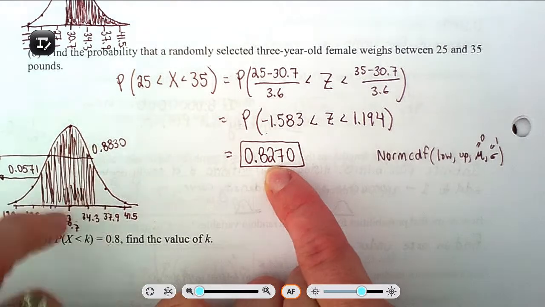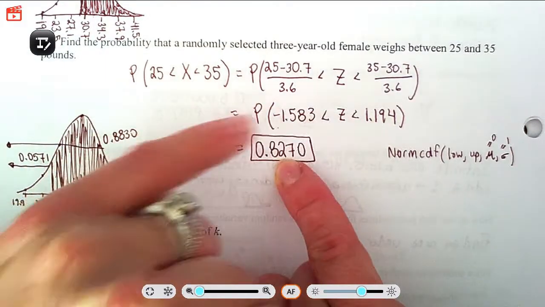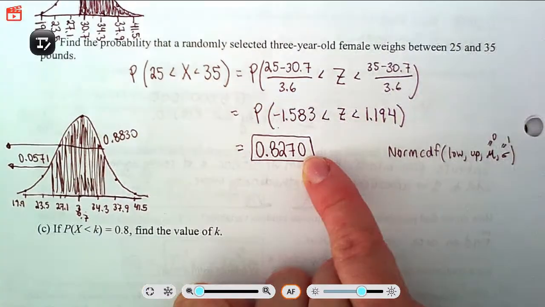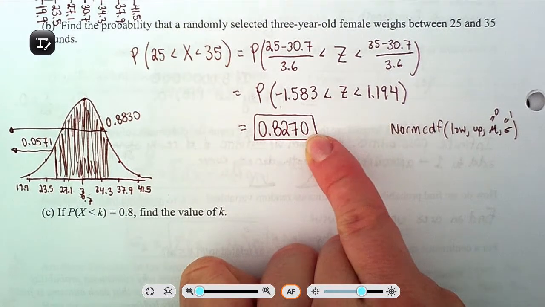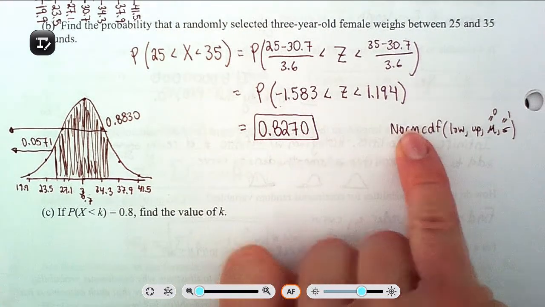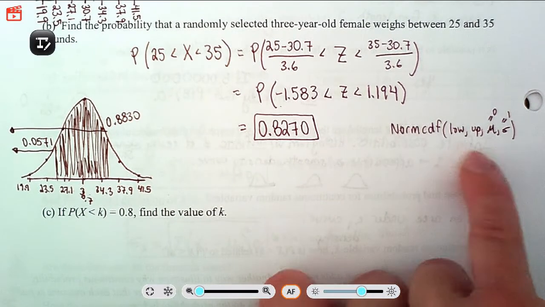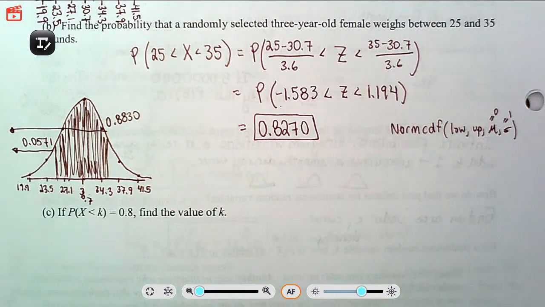So remember, when you go from context to z's, you have to show work, but when you go from z's to area, there's no work. Someone very smart made tables and graphing calculators for us. So remember, this is how normal CDF works: lower, upper, mu, and sigma.